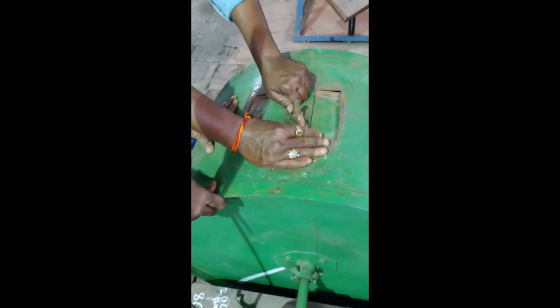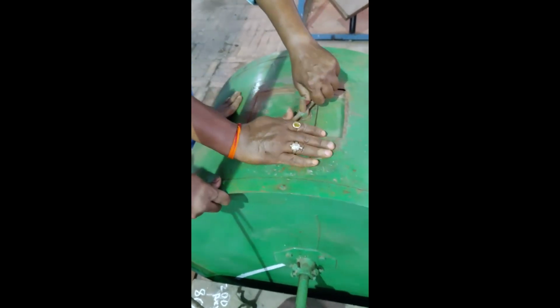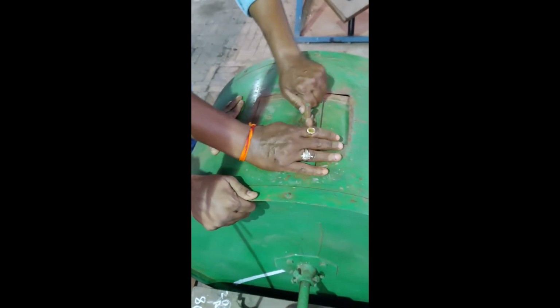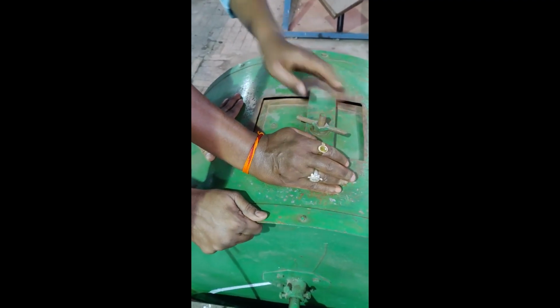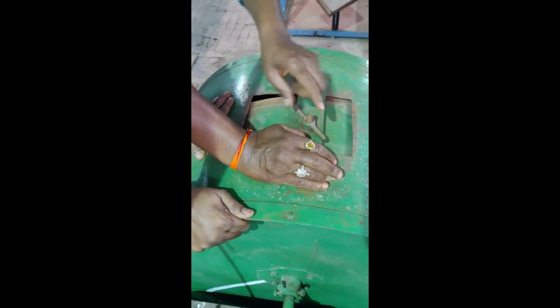Taking out the raw material after the tumbling action.